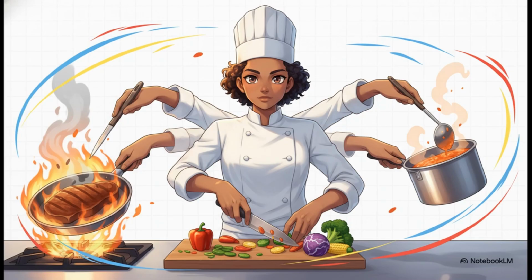Picture this. They sear a steak for 30 seconds, then they spin around and chop veggies for a salad for 15 seconds, then they pivot again to stir a sauce for 10 seconds. They are switching so unbelievably fast, making these tiny little bits of progress on every dish, that if you're watching from the dining room, it looks like they're cooking everything at the exact same time. That's precisely what your computer's doing.